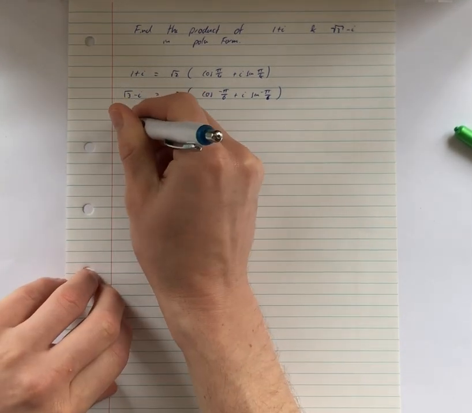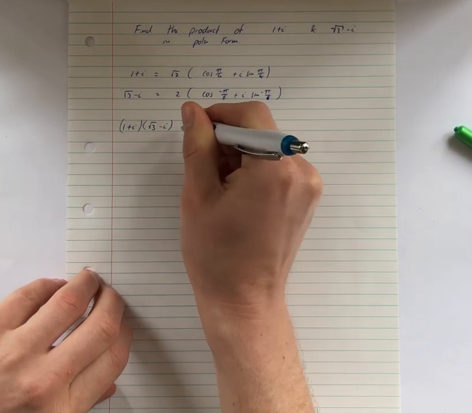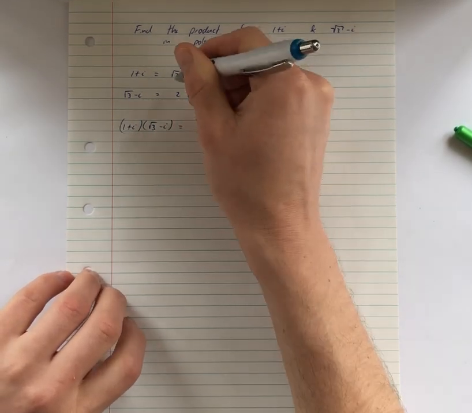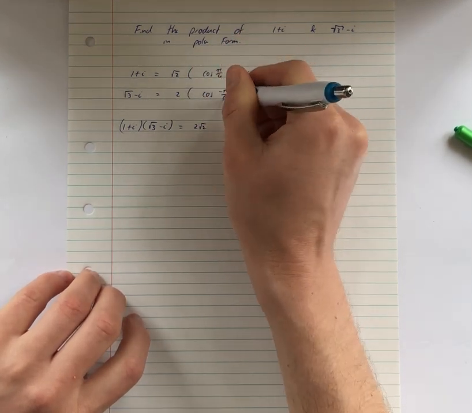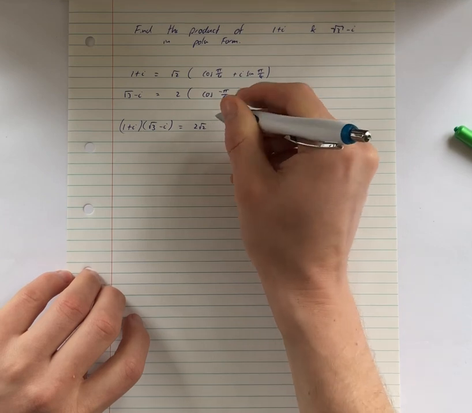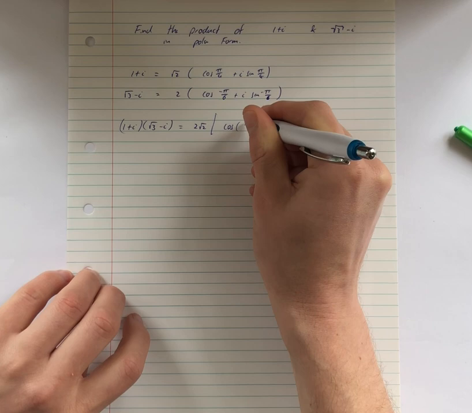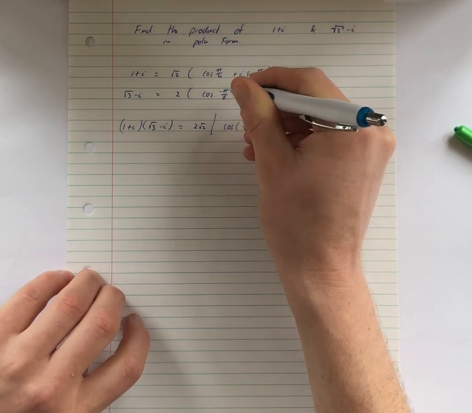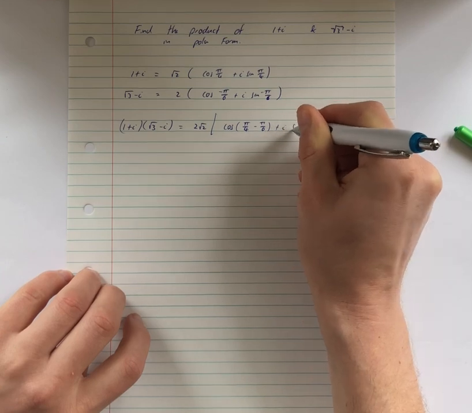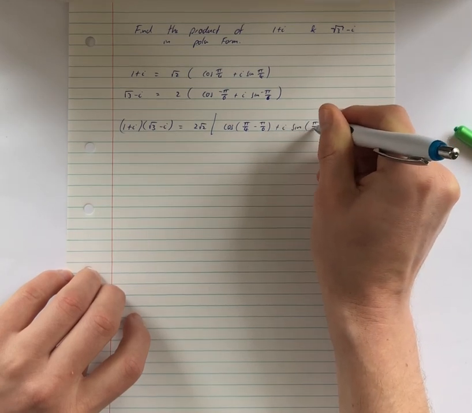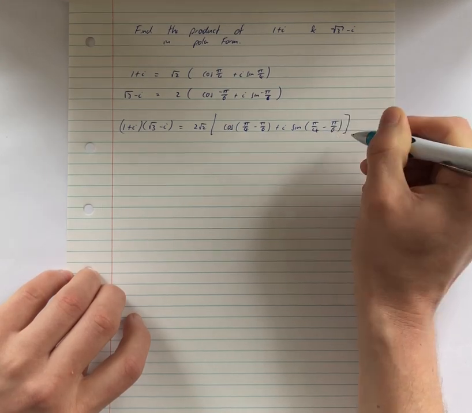So when we multiply this together, 1 plus I multiplied by root 3 minus I, well, that's just going to be multiply the moduli to 2 root 2, and then we're just going to be adding the arguments. So I'll open up some square brackets, cosine (pi on 4 minus pi on 6) plus I sine (pi on 4 minus pi on 6), because we're adding a negative argument.